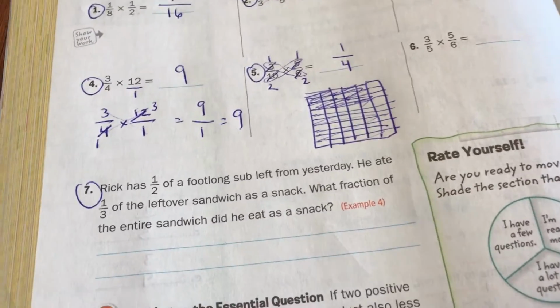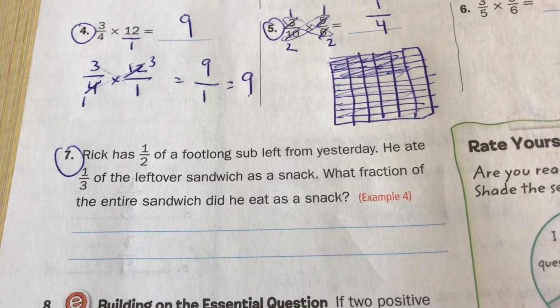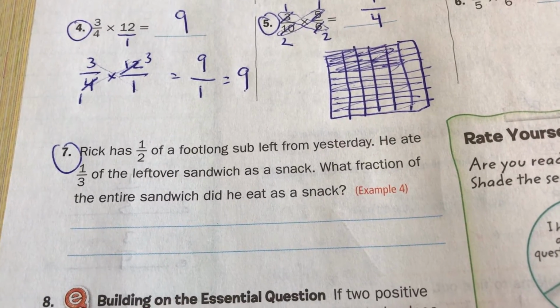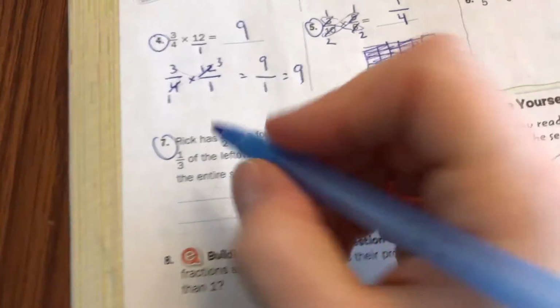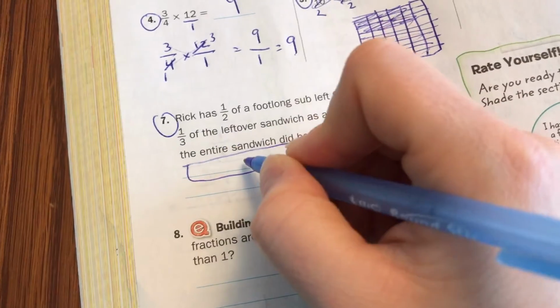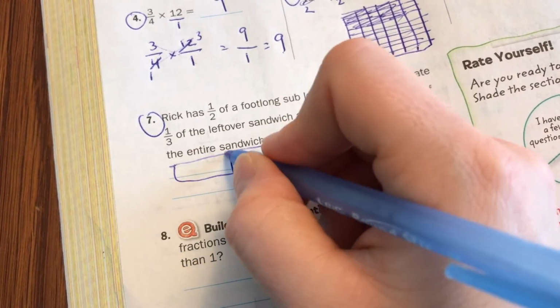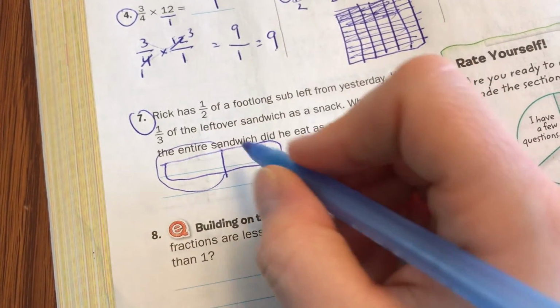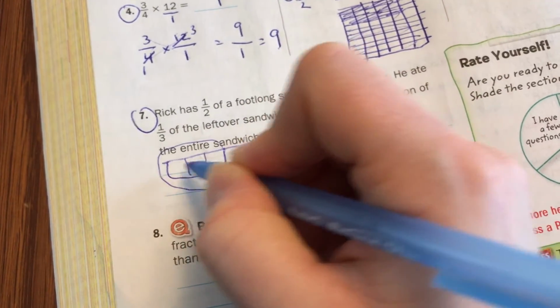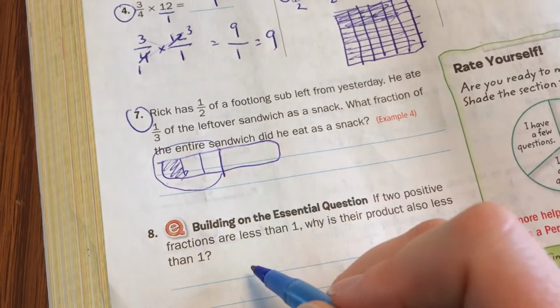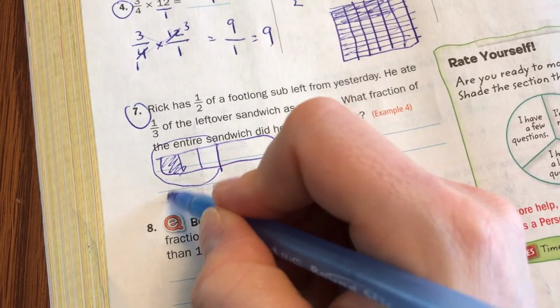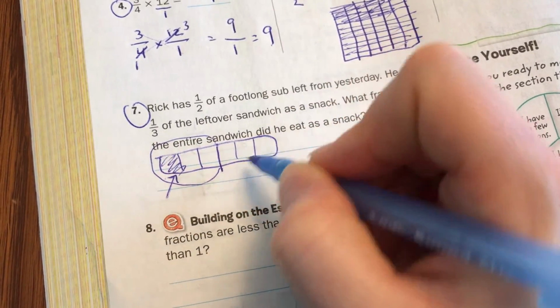Rick has half of a foot-long sub left from yesterday. He ate a third of the leftover sandwich as a snack. So here's the sub. He has half of it left over. He ate a third of this as a snack. So how much did he eat here? To me, that looks like a 1/6.